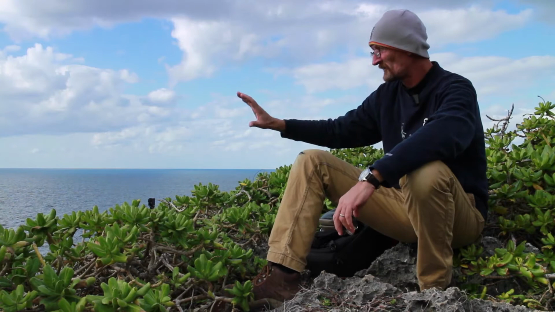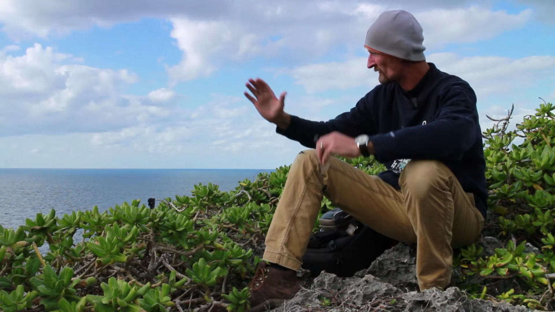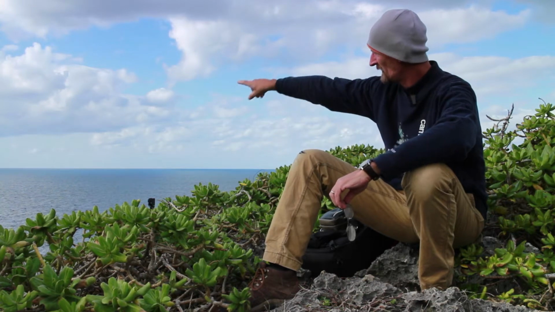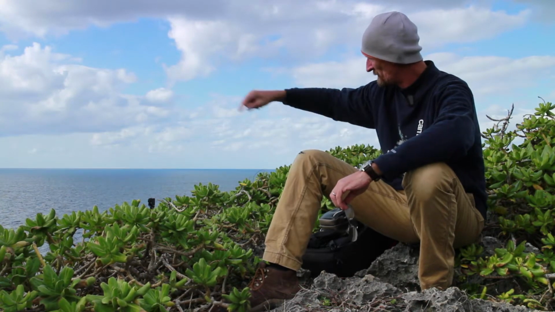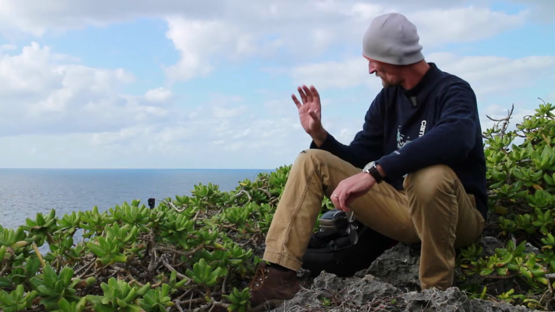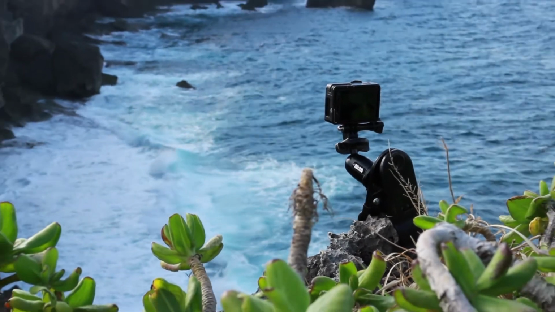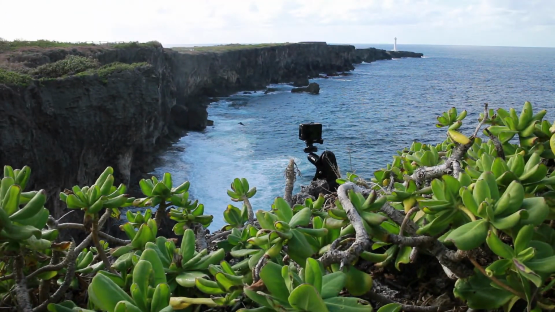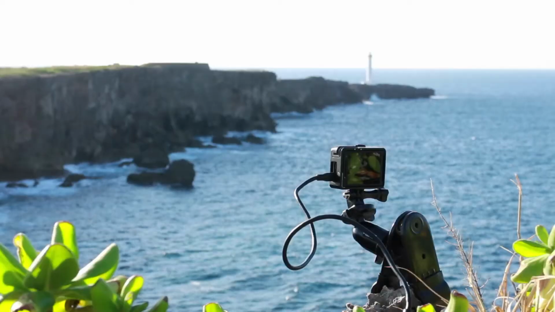Okay folks, well I'm set up. We've got this beautiful vista of these really dramatic cliffs that go all the way along the coastline here, culminating at the very point in the lighthouse, the Zanpa lighthouse. I'm shooting on a GoPro which is tucked just down here at the moment in order to get as much of this dramatic scene of these cliffs as possible.